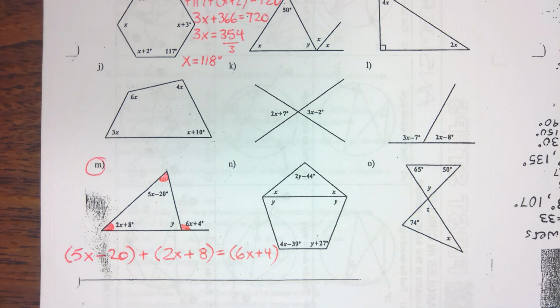What is this theorem called again? Who remembers from last week? This is a theorem.